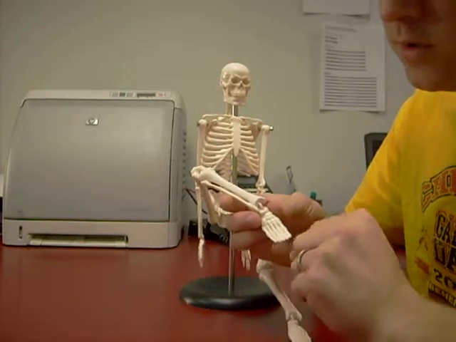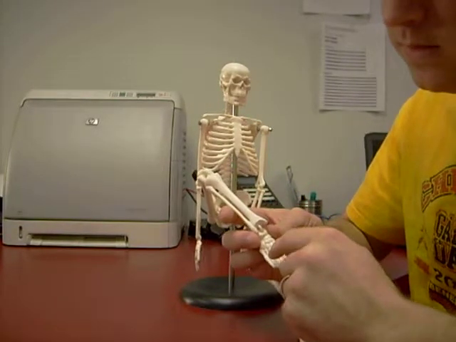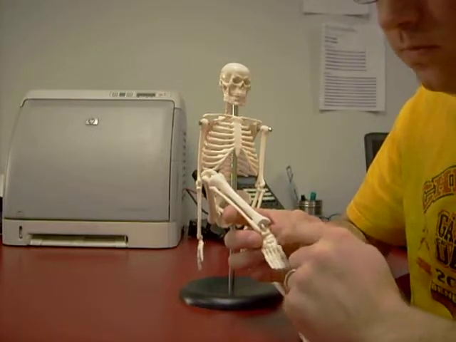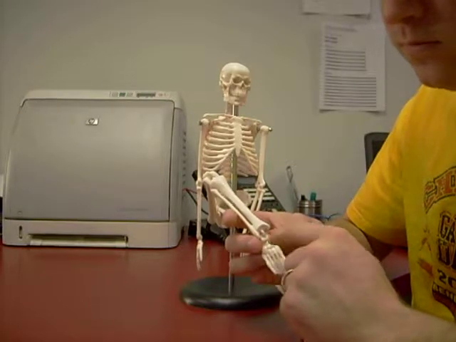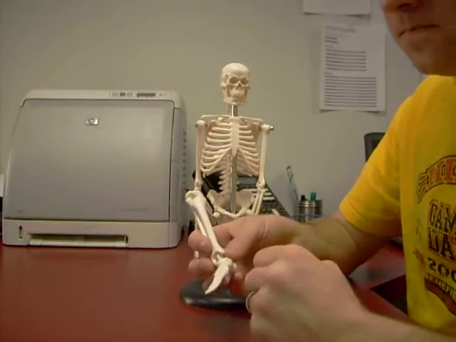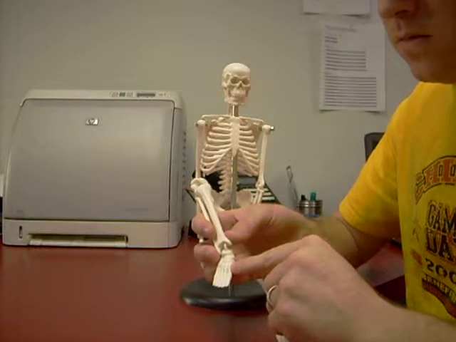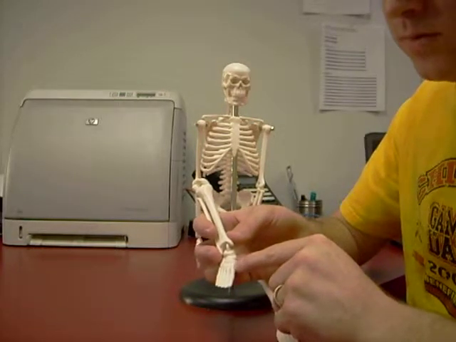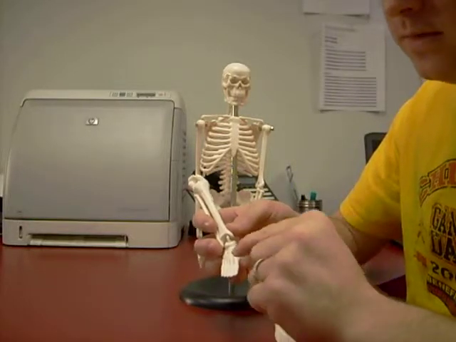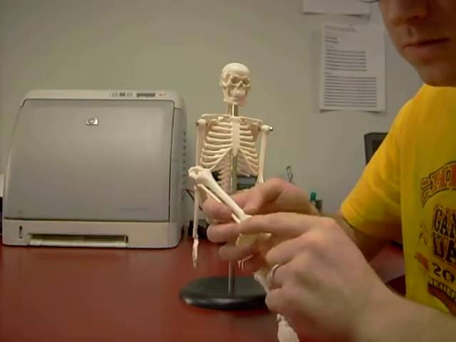The third metatarsal is 2 over from the big toe, so it would be our third toe, starting with the big toe. Our first DIP is the connection between the metatarsal and the phalanges.